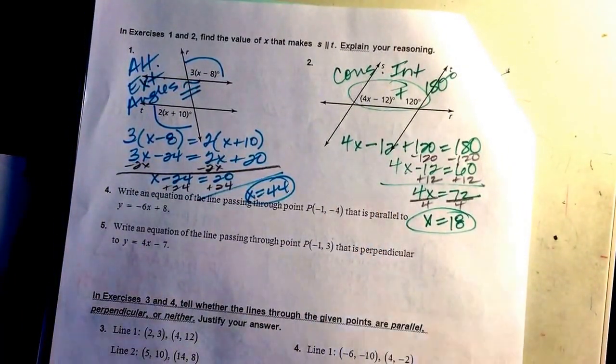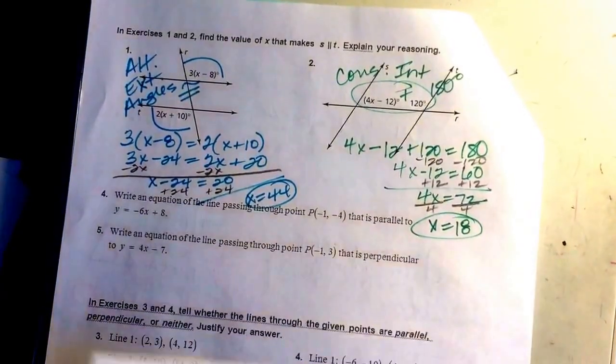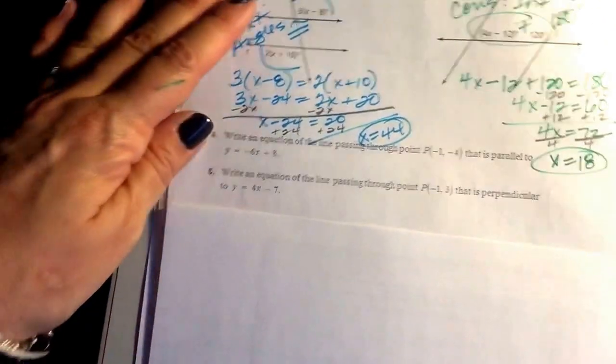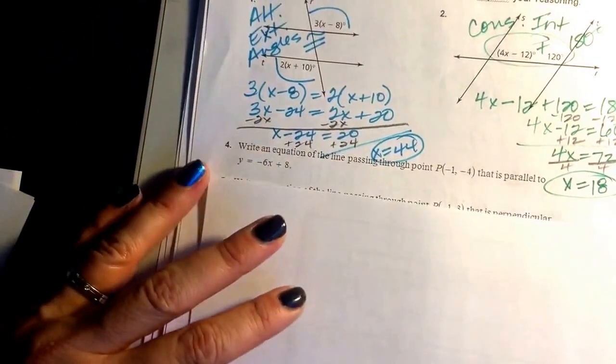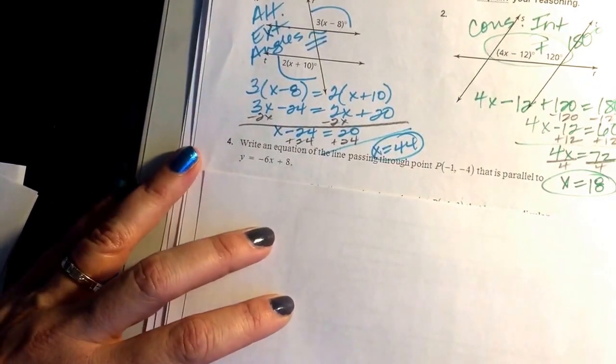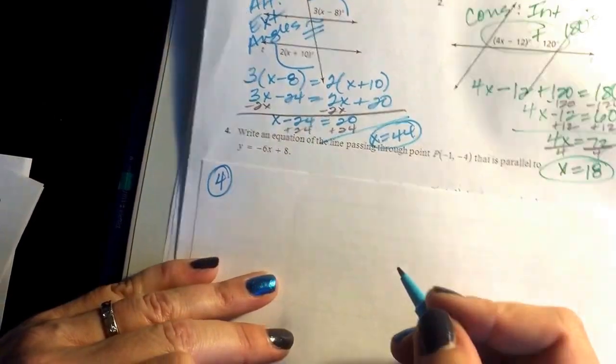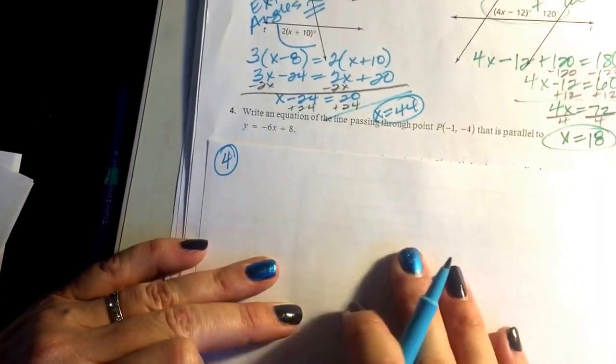Number 4, write an equation that passes through a point. I have a feeling this is a place many of you will need to go home and spend some time watching this. Number 4, if lines are parallel to each other, I have to work on a separate piece of paper. I don't have enough room.